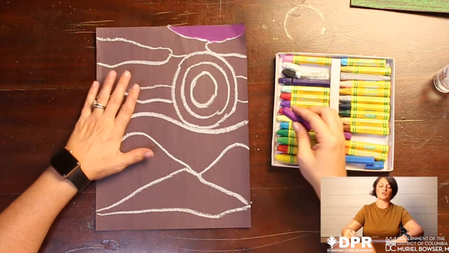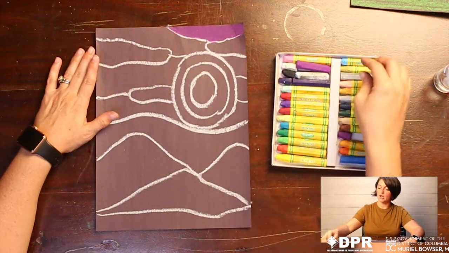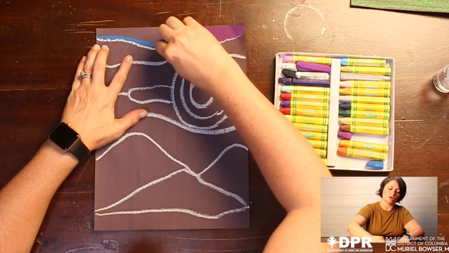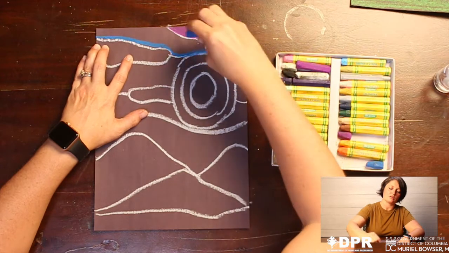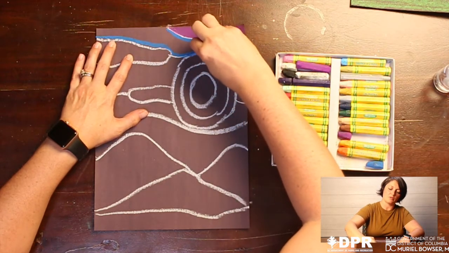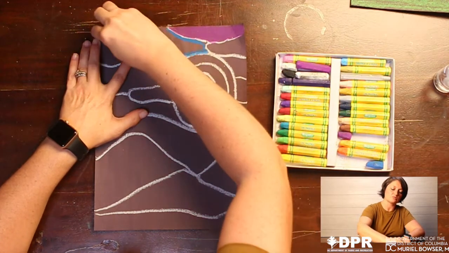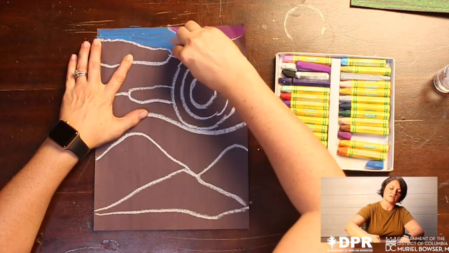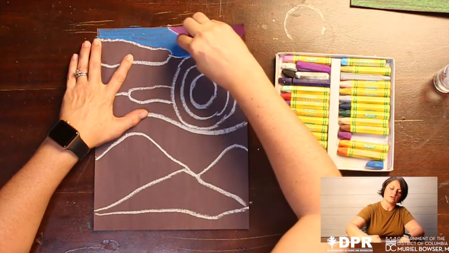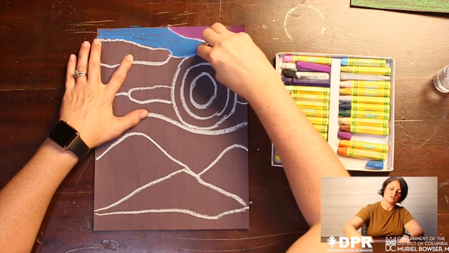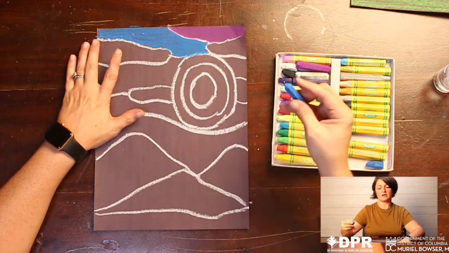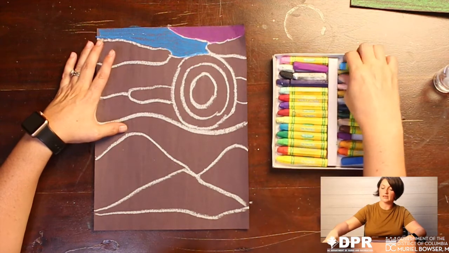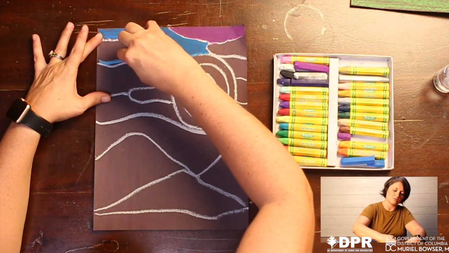You're going to have to press pretty firmly to make sure your color shows up on the paper. If you press real lightly, it won't show. That's why some of my oil pastels are broken, because if I press too firmly, they break. Okay, there's that, and I'm going to use my light blue for some of these clouds.